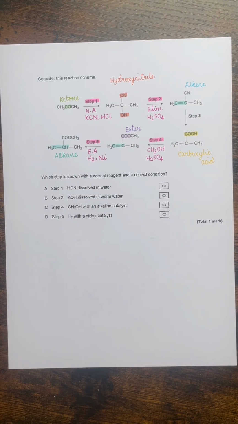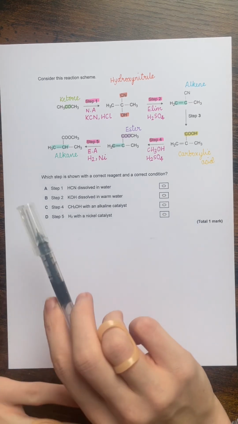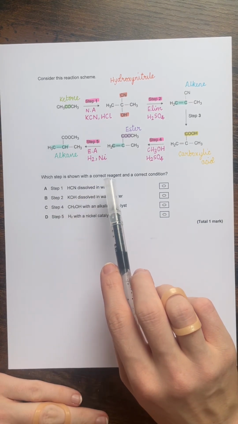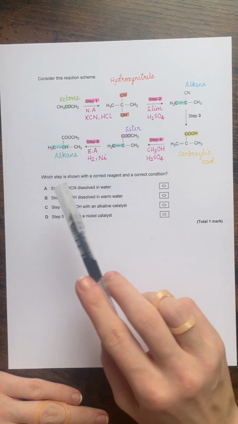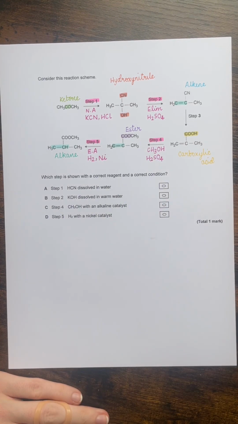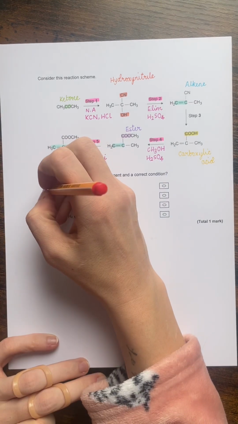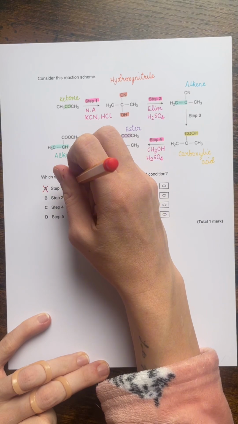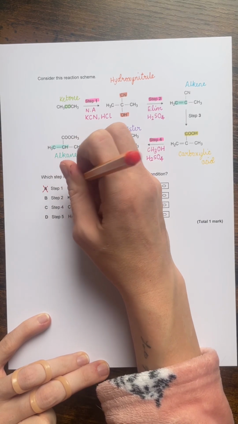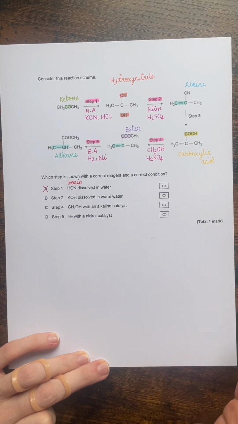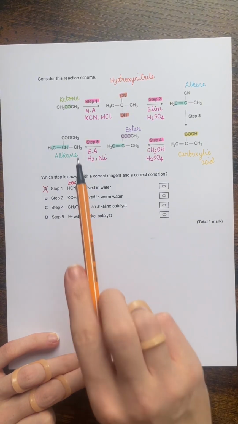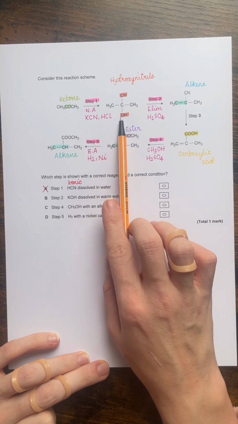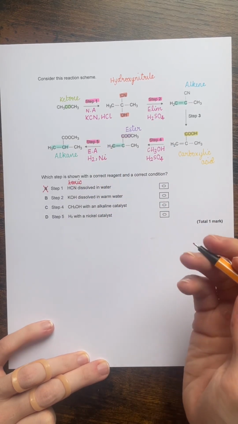And then actually what this question has asked us to do, which because of how we've gone about looking at this question, we've essentially already answered, we've got to say which step is shown with a correct reagent and a correct condition. So in step 1, do we use HCN dissolved in water? Absolutely not. We've got to have KCN because HCN is toxic. So we don't use that anymore. Older questions will use HCN, but we don't anymore. It's got to be either sodium cyanide or potassium cyanide. And we're going to dissolve it in an acid so that we've then got our H+ to form our alcohol group. So it's not step 1.